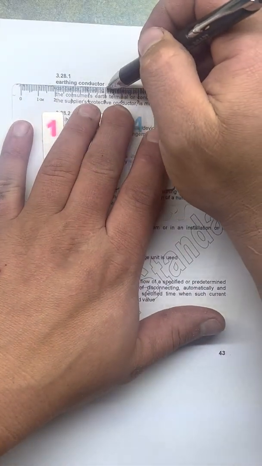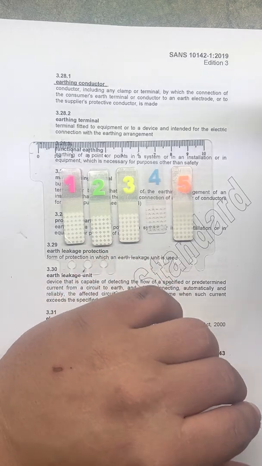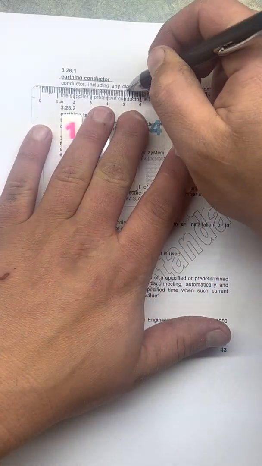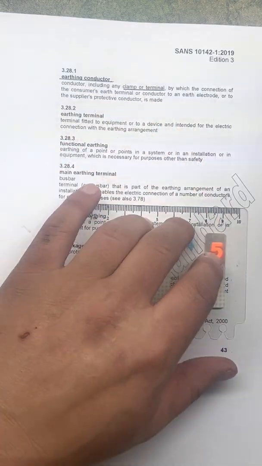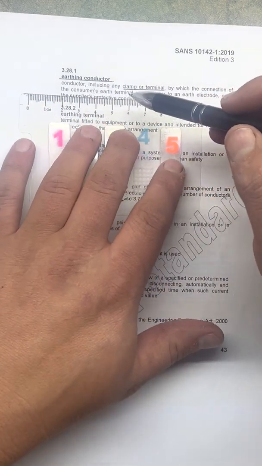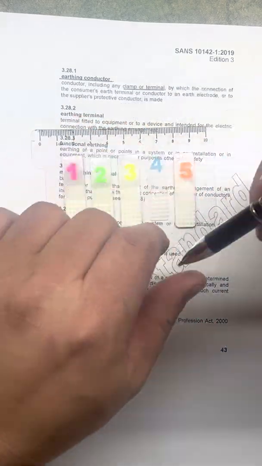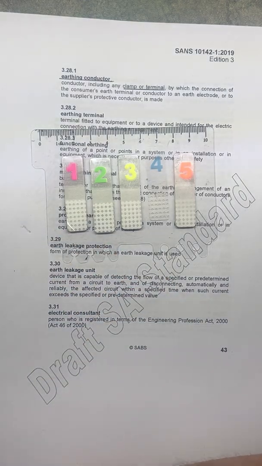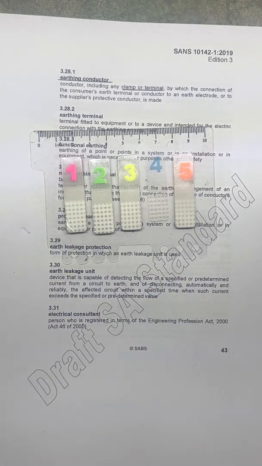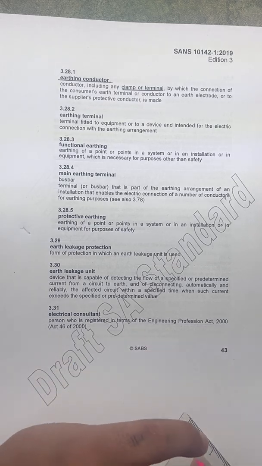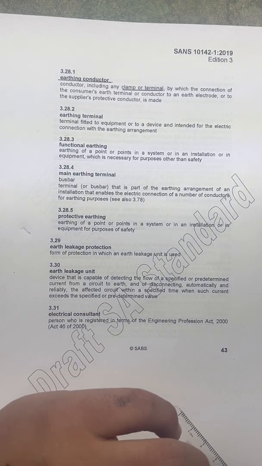Earth conductor. It's a conductor including any clamp or terminal by which the connection of the consumer's earth terminal or conductor to an earth electrode or to a supplier's protective conductor is made. That still falls under 3.28.1. So we're looking now at the earthing arrangement.